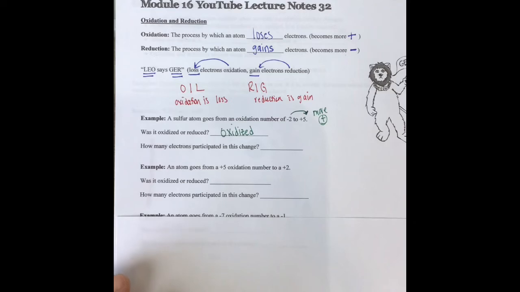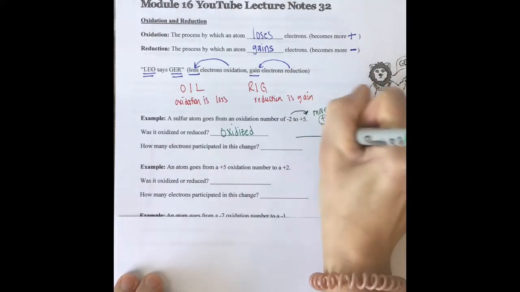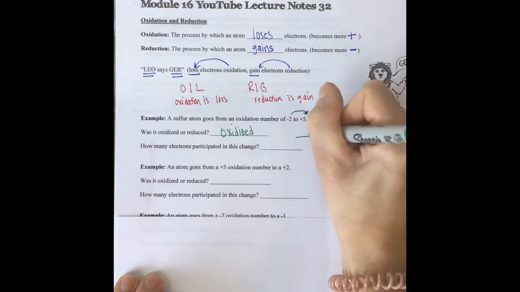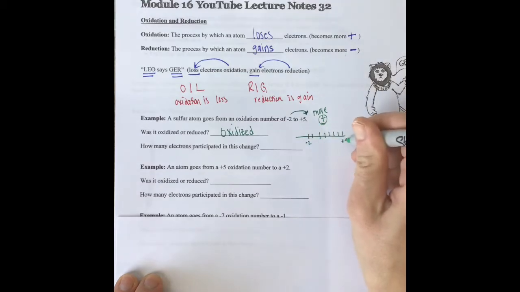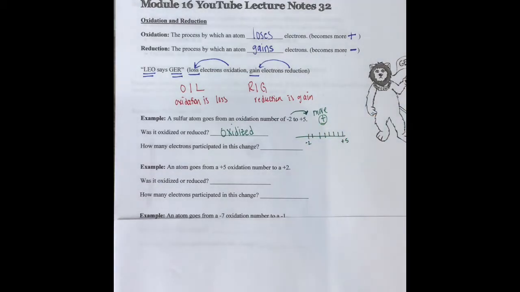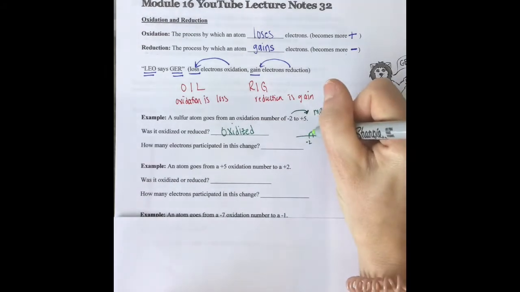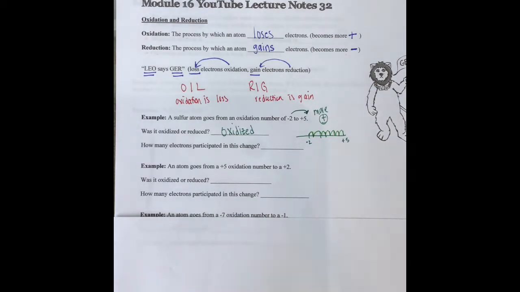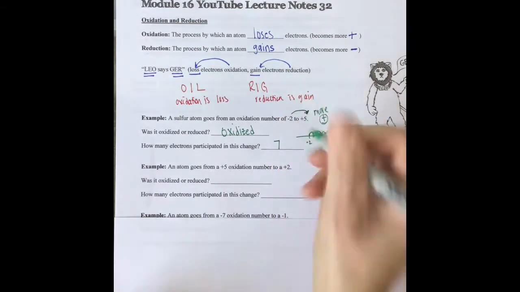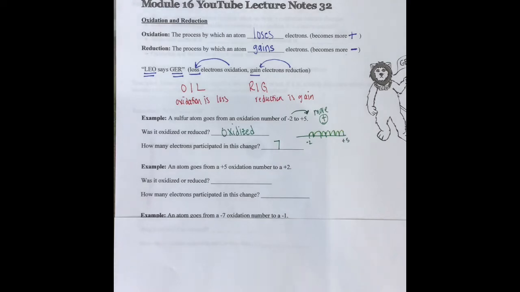Then the question says, how many electrons participated in this change? So by how many more positive did this become? And if it helps you to draw a number line, you can do that. Okay, we started down here at -2 and we ended up at +5. I think most of you can see that that would be 7 electrons that were lost in order for this to be oxidized. So the overall is a change of 7 electrons.